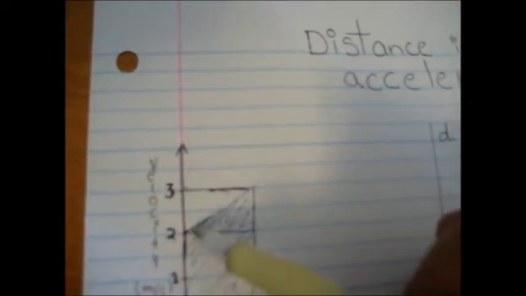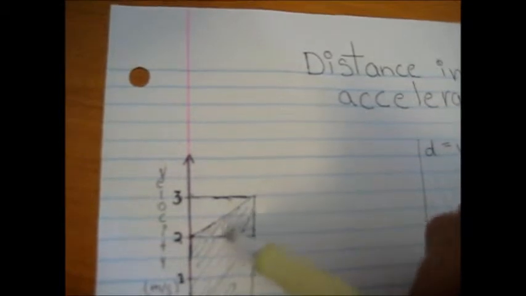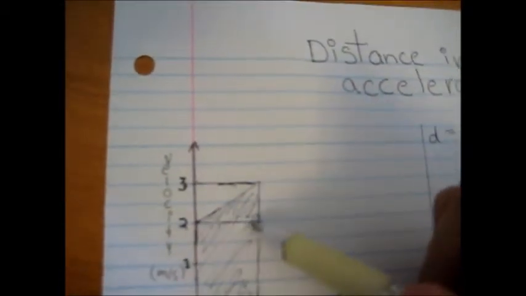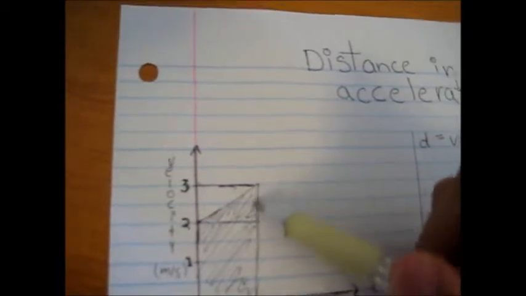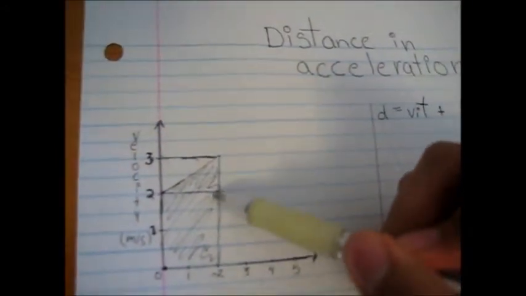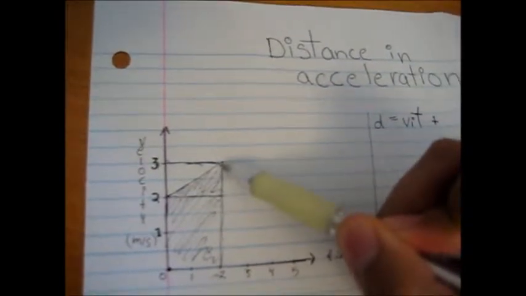here, how do we calculate this? So this is a half, because it's a triangle. The formula of a triangle is a half times the base multiplied by the altitude. So it will be a half multiplied by the time and multiplied by this, the final velocity.